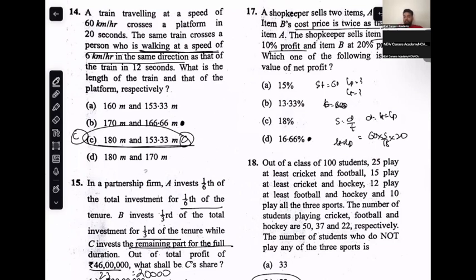Second is a man walking in the same direction. A man is going in the same direction, so speed would reduce. It will become 54. Time taken to cross the man is 12 seconds. Speed is equal to distance upon time. Distance is speed into time, which gives us length of train. That is 54 into 5 by 18 into 12.